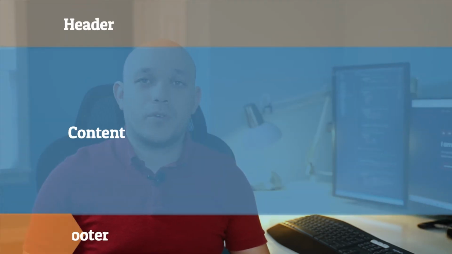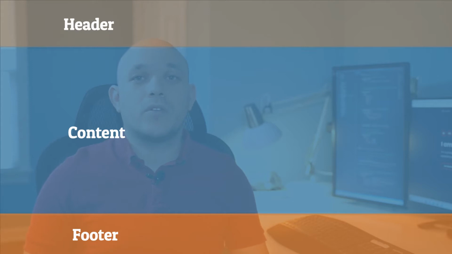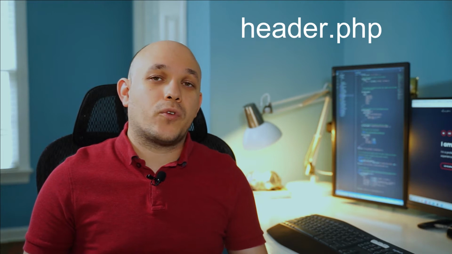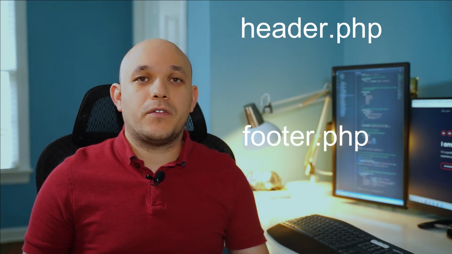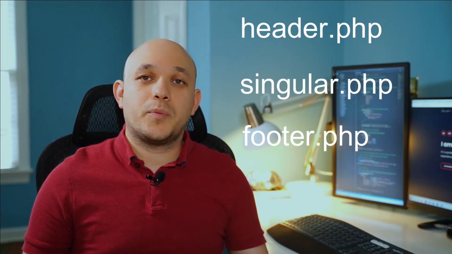A theme has three main components: a header, a content section, and a footer. For each of those elements, you have to create at least one file: header.php for the header, footer.php for the footer, and singular.php for the content section. If you intend to have blog posts on your website, I recommend you create two files: single.php, which will be used for your blog posts, and page.php, which will be used for the pages.